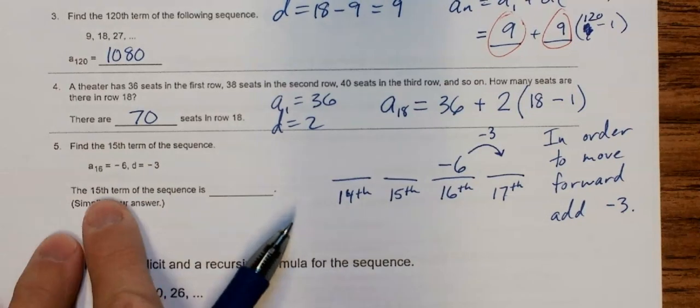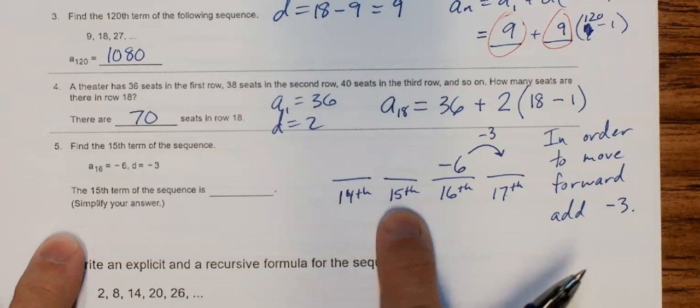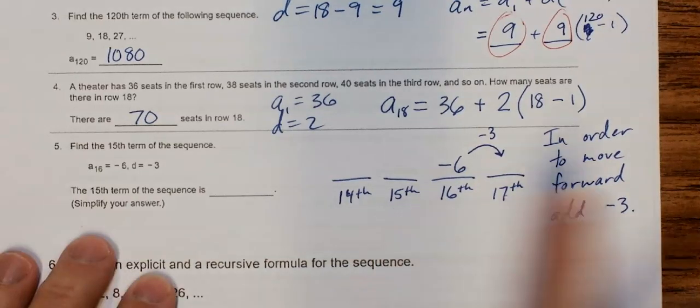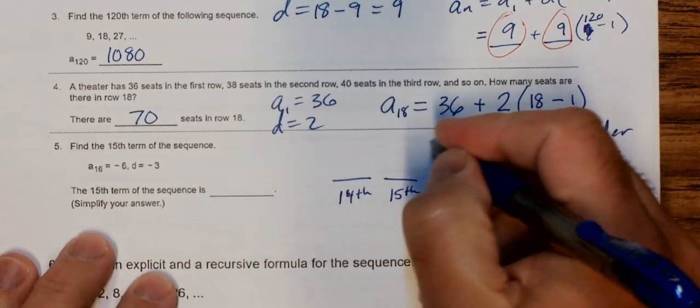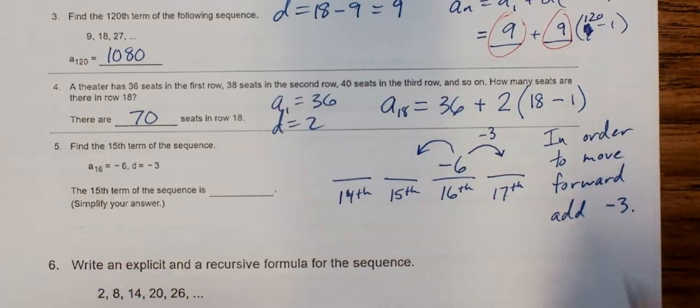Did they ask me for the 17th term? Yes or no? No, they didn't ask me for the 17th term. They asked me for the 15th term. So I don't want to go forward. I want to go backward. How do I go backwards?